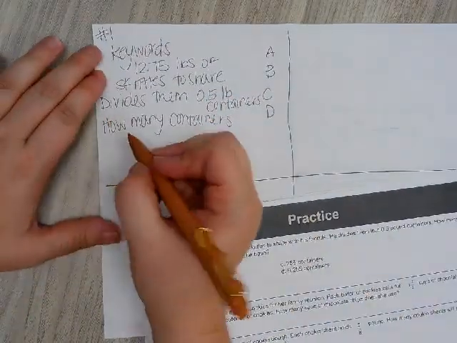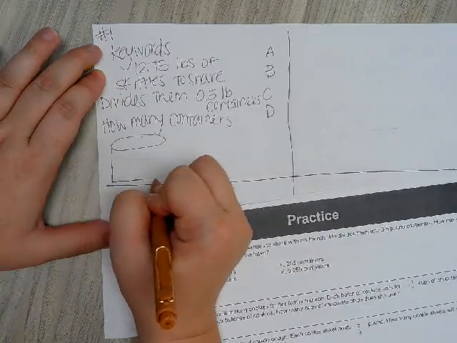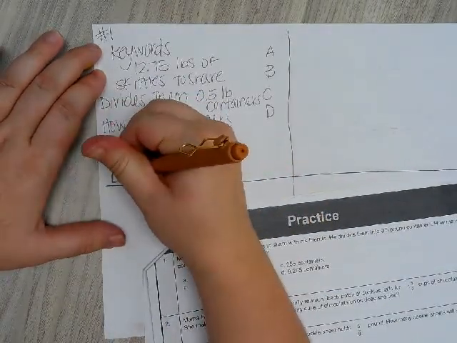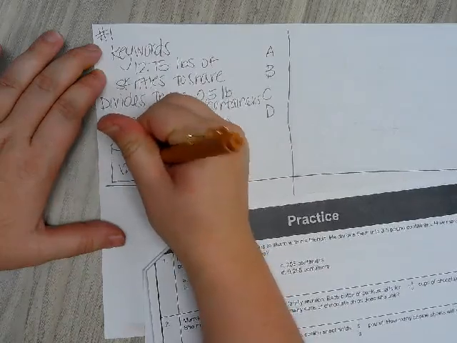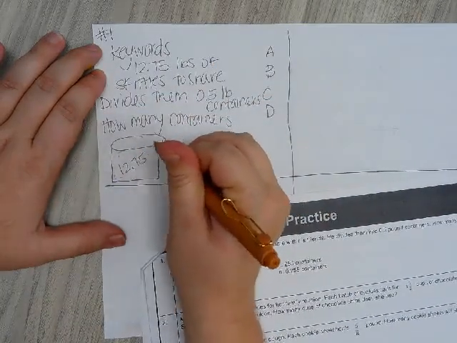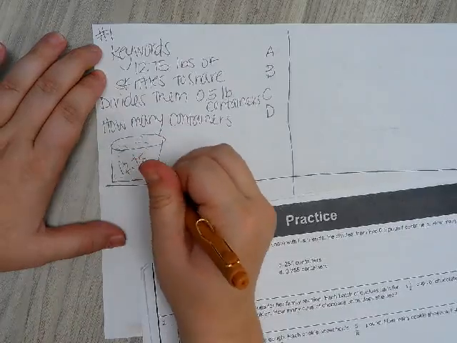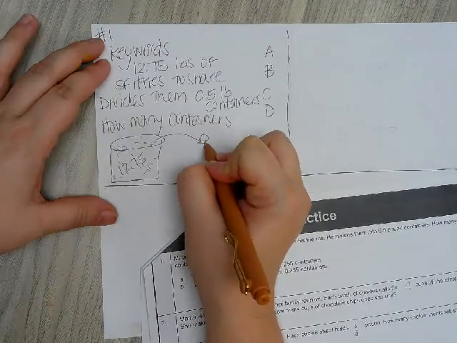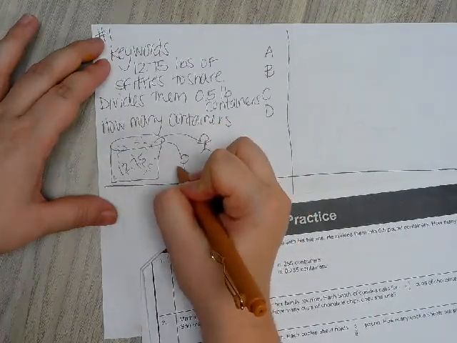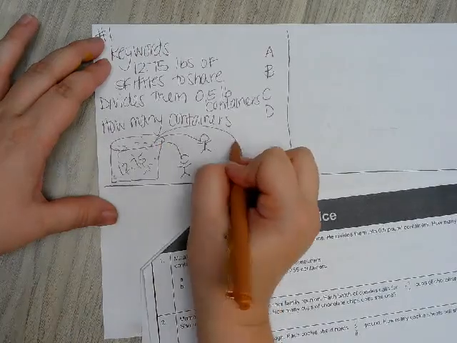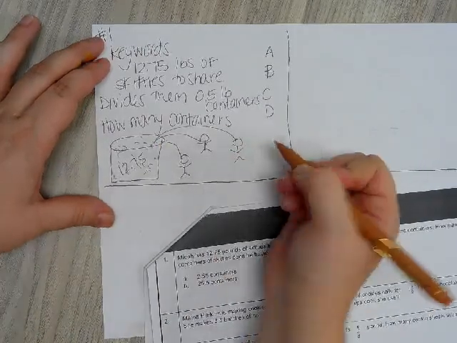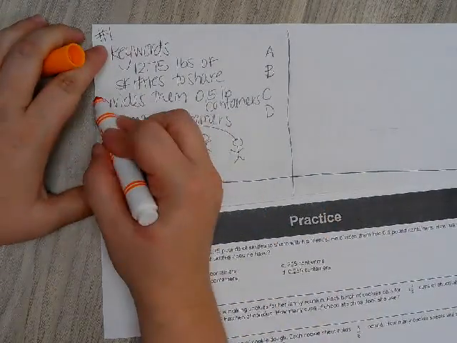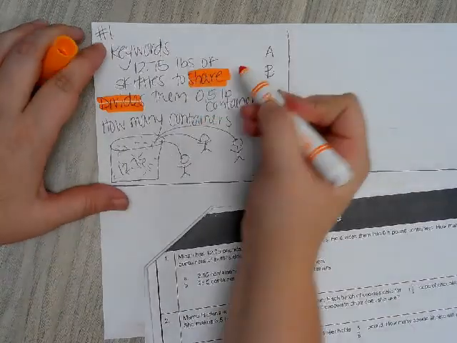So if I was to draw a picture of this problem, this is all my Skittles. Taste the rainbow. These are all my Skittles. Okay? And then he takes it and he gives it to one friend. And then he takes it and he gives it to somebody else. And then he takes it and he gives it to somebody else. If I notice, he's sharing them equally. He's dividing them out. Okay?